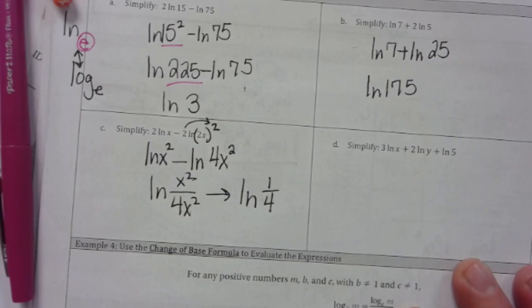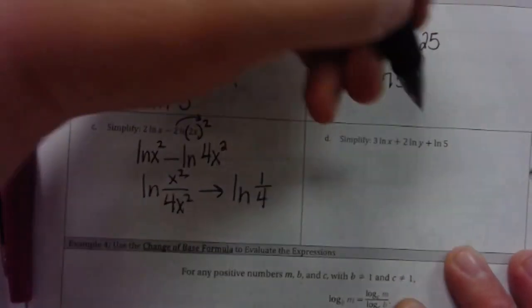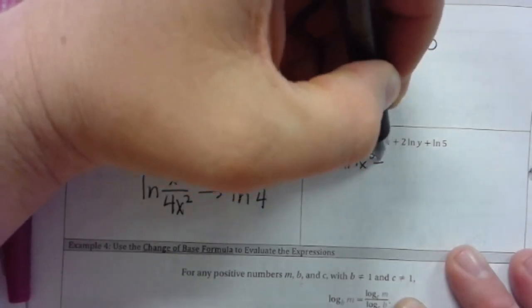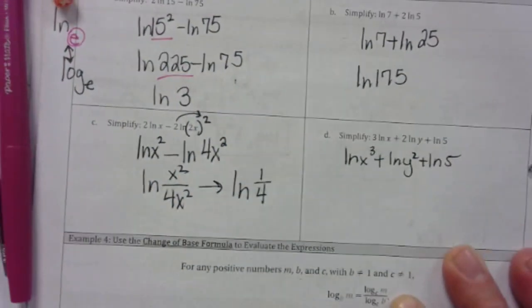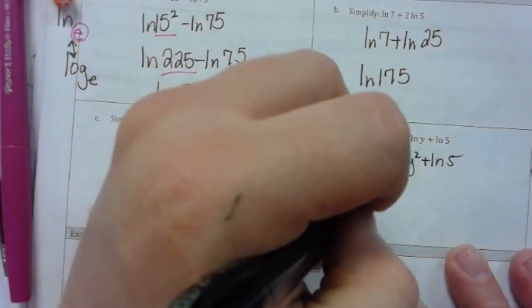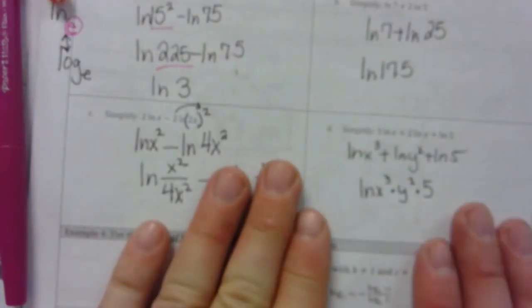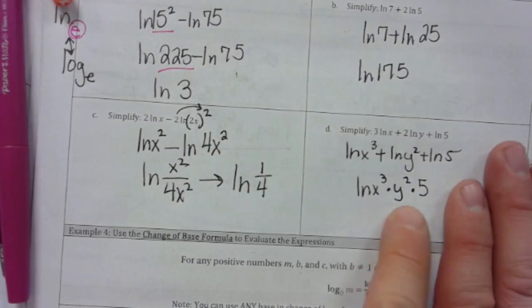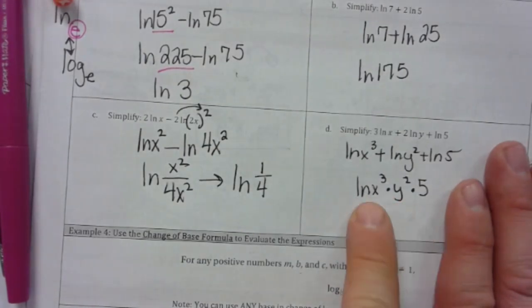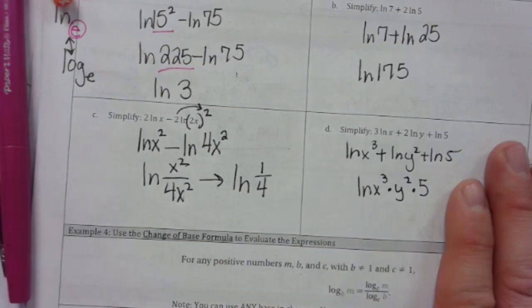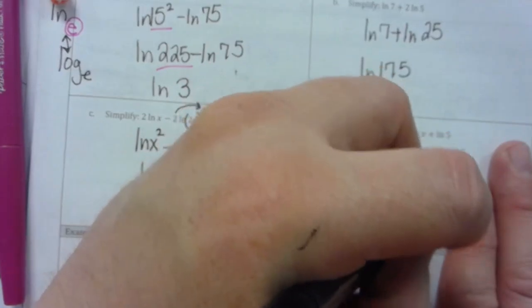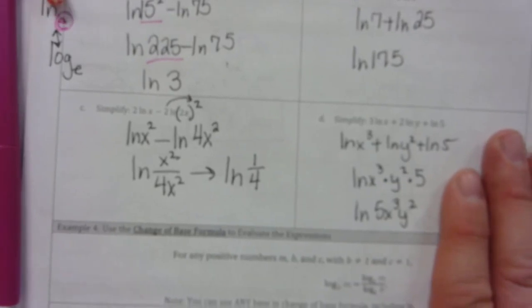And the last one, natural log of x to the third plus the natural log of y squared plus the natural log of 5. Now I see a whole bunch of addition with it. I typically would not leave my answer like this. Sorry, trying to get it not blurry. There it is. What would I do? What order would I usually write those in? I wouldn't write the x, then the y, then the number. Wouldn't I typically write it this way right here? Just switching the order to make it x third, y squared, 5? No, I would say 5 x to the third y squared.